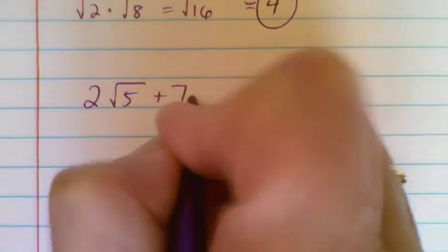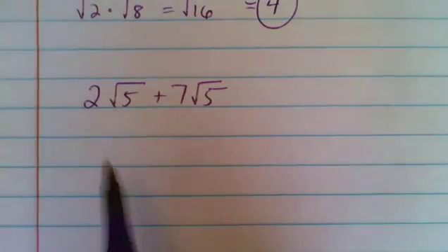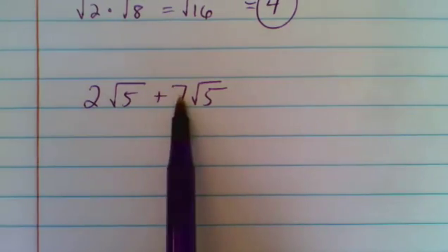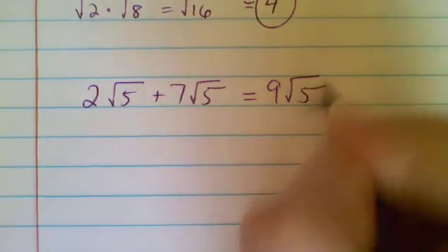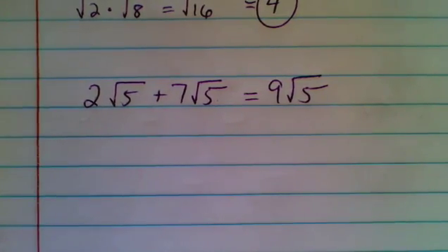Then the third part is adding. So adding is like adding like terms. So if you have 2 square root of 5 plus 7 square root of 5, well, it's just like having 2x plus 7x. When you put them together, how many do you have? You have 9 of those. So 9 square root 5s.